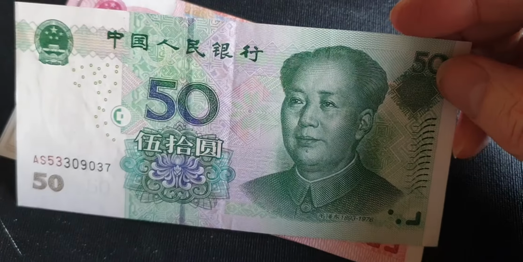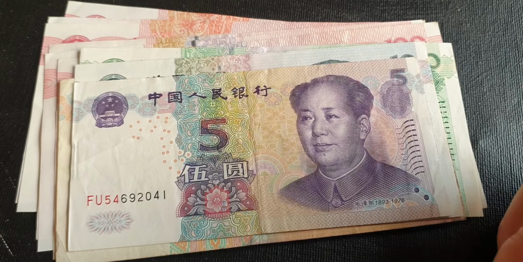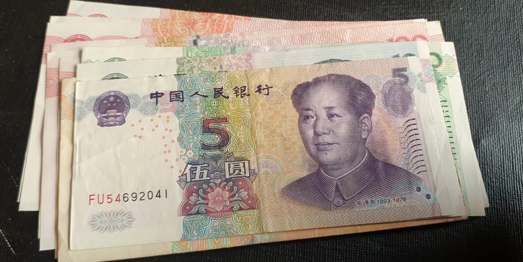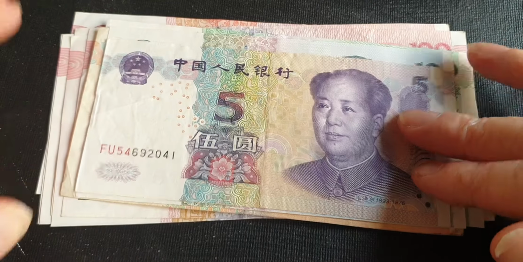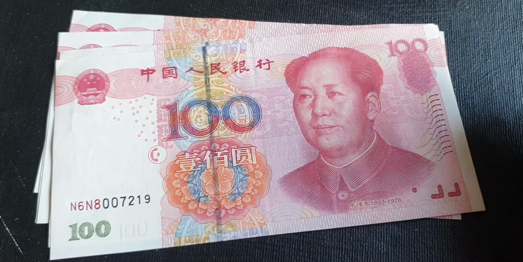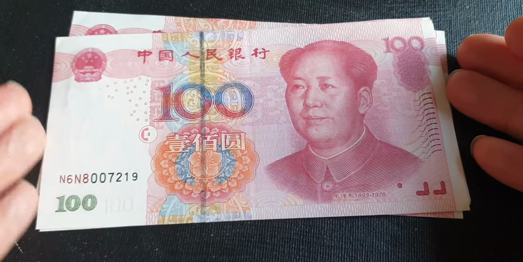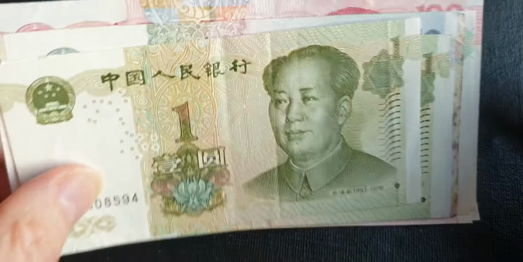The exchange rate is roughly about 5.5 yuan equals $1 Australian. So basically, if you want to round it, 5 yuan equals $1. This one equals 20 cents, and the 100 yuan is equal to about $20. If you go to China, you'll most likely encounter all of these banknotes.